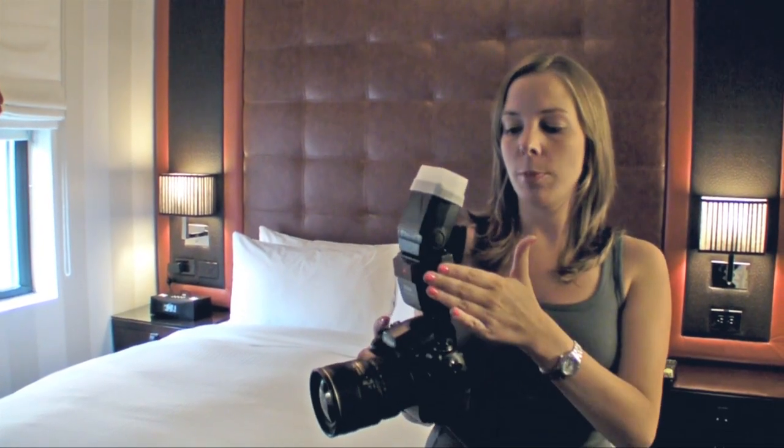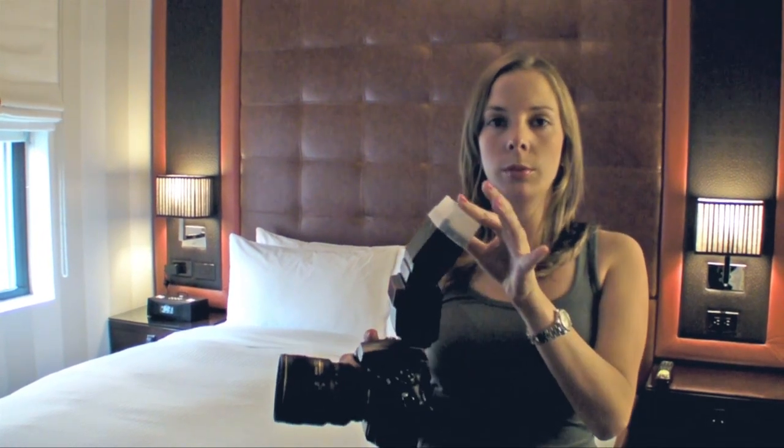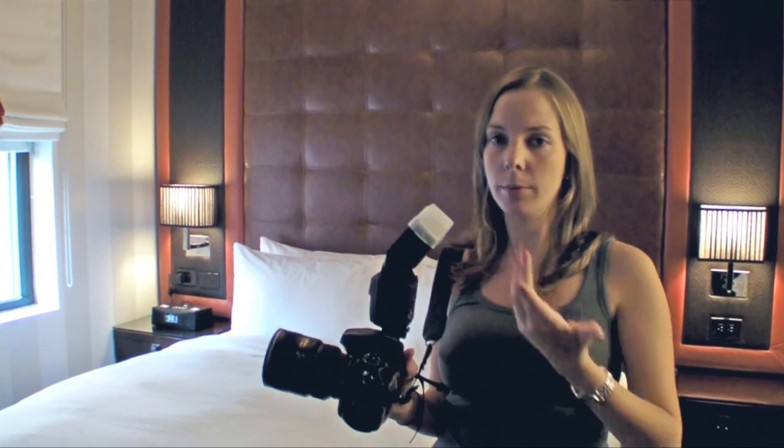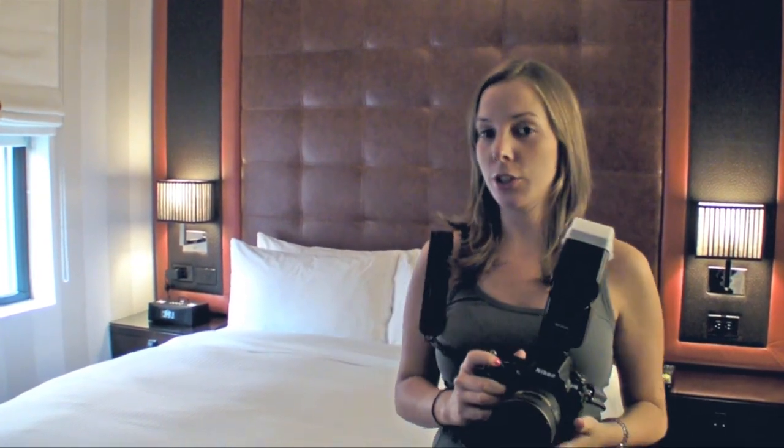And I also have my flash mounted on top with a diffuser, and I'm going to use that to bounce the flash above me or behind me. So I think we're ready to get started.